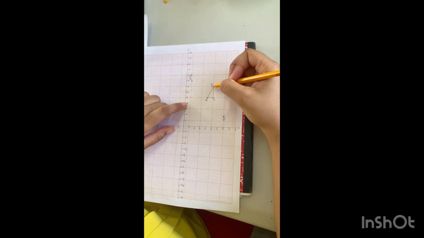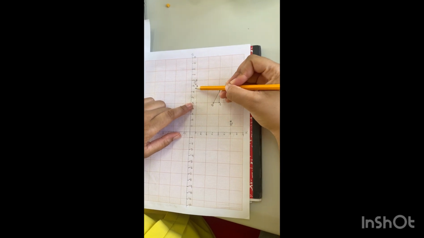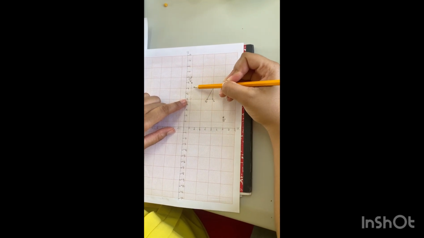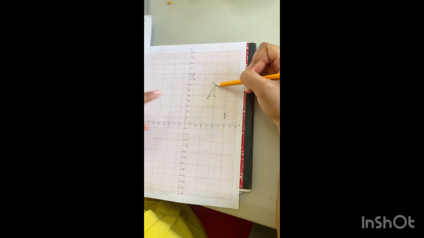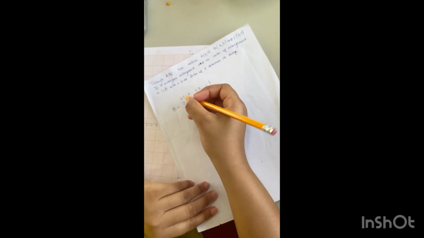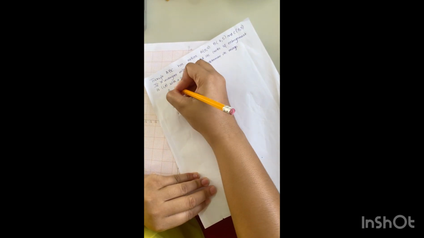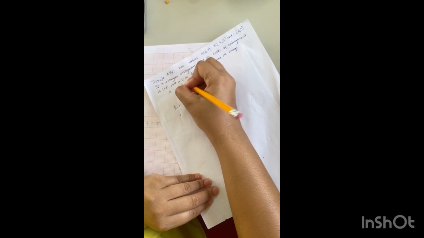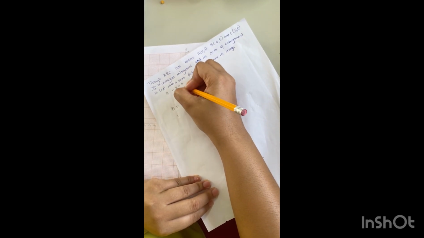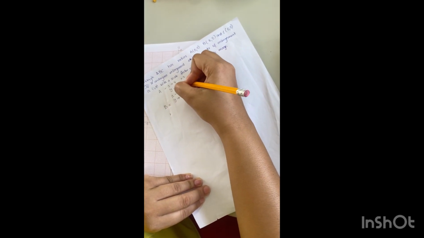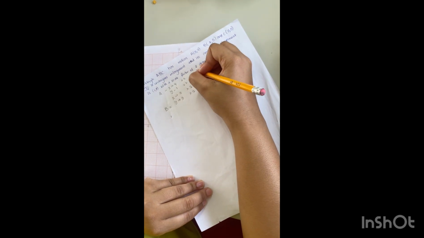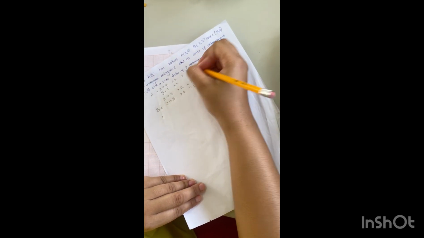Next one. So this is B prime, so we're going to do A now. So it's 1 on the y-axis, 1, 2, 3, 4 on the x-axis. So you make a note. So A, x has 4 and y has 1. If I multiply it by 2, I'm going to get 4 times 2 is 8, 1 times 2 is 2.